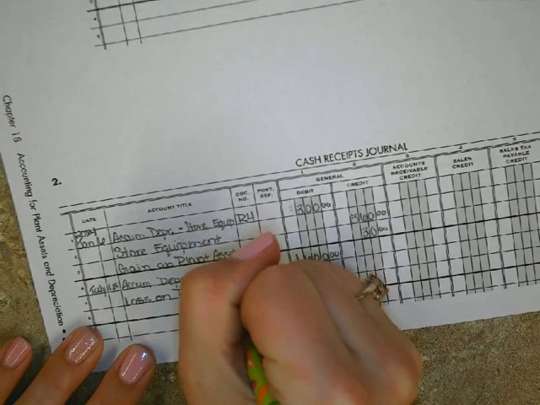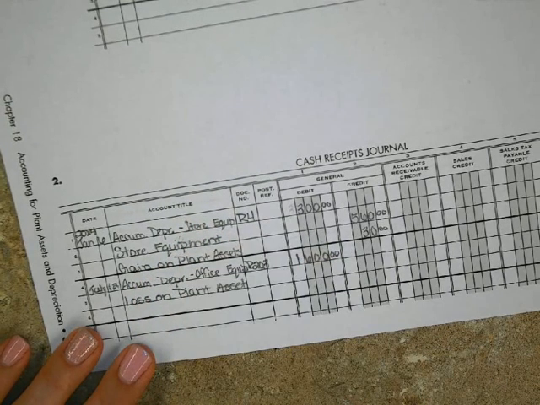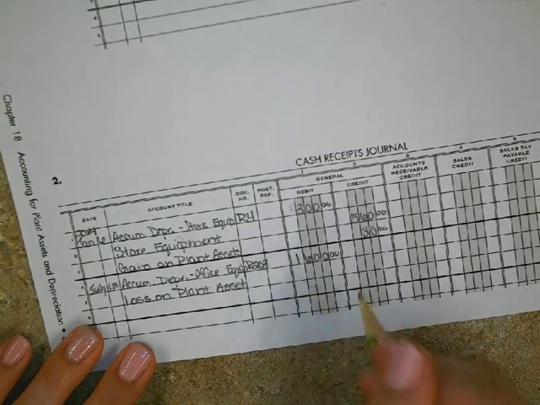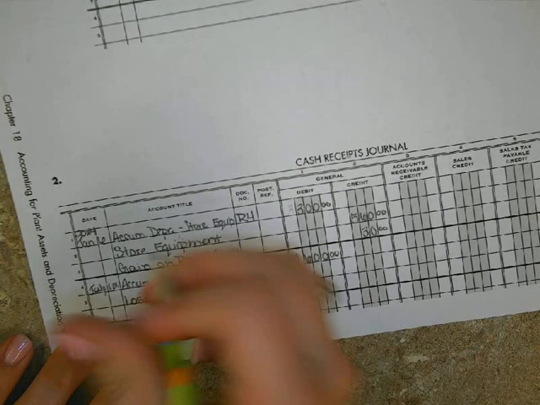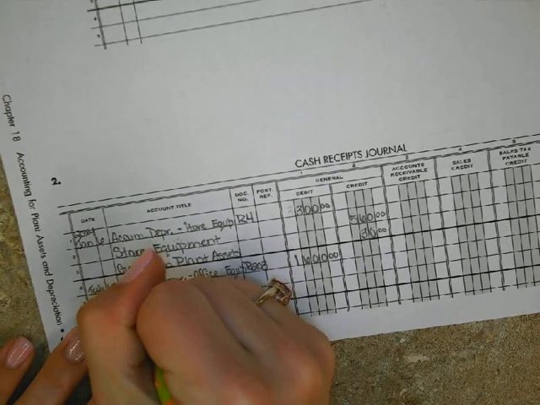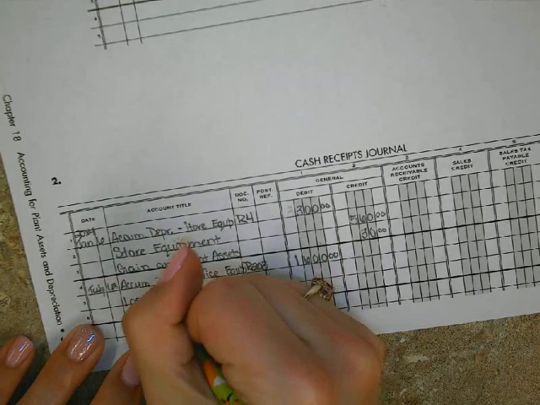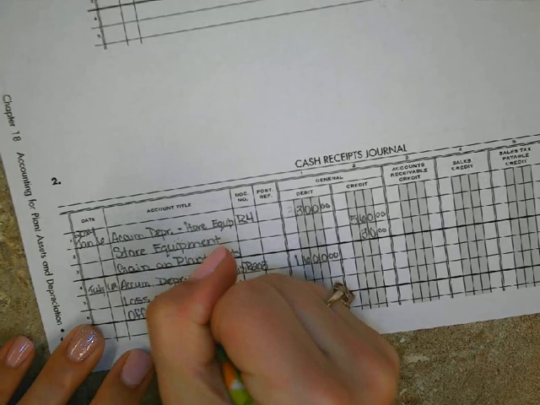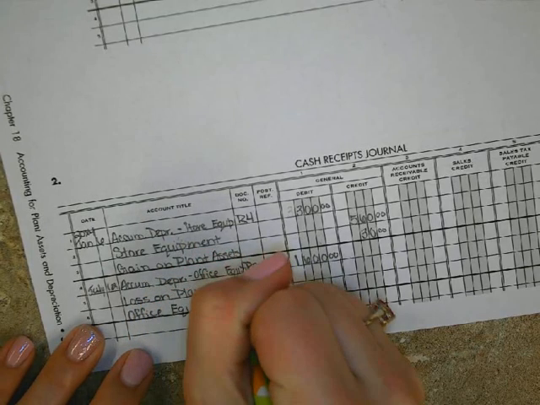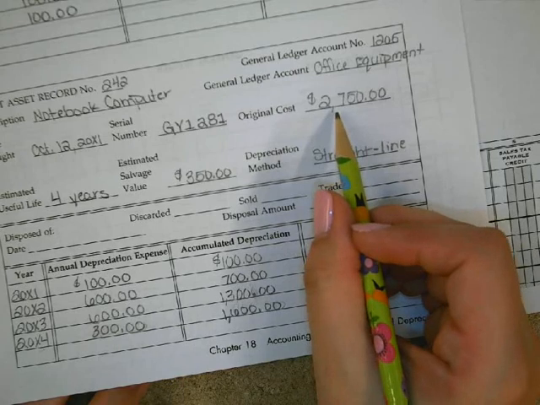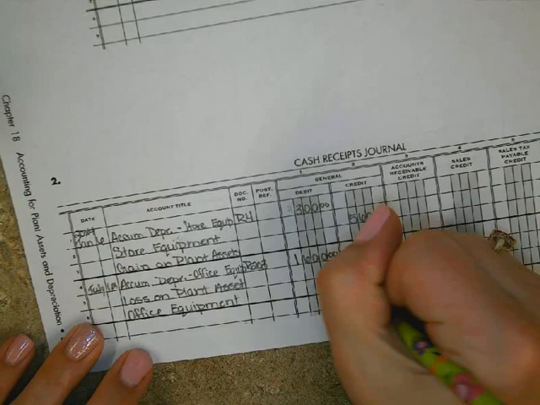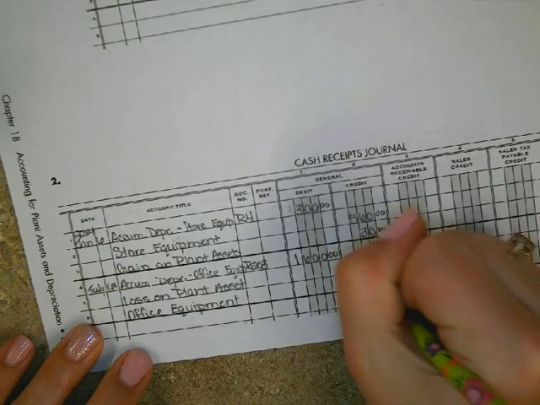Now I'm going to find the difference between my debits and my credits. I should find that my difference is $350. That is my loss on my plant asset. If I look here, this is what it was worth. I only got $800 for it. That is a loss of $350 on that plant asset.